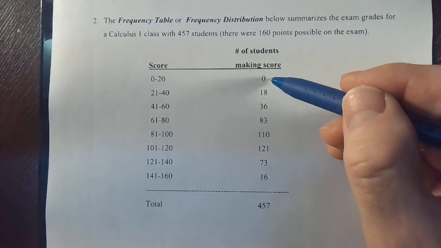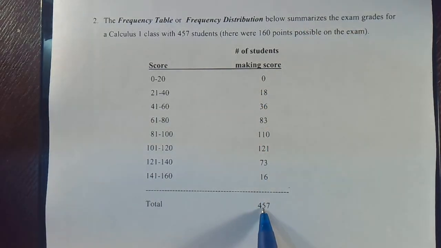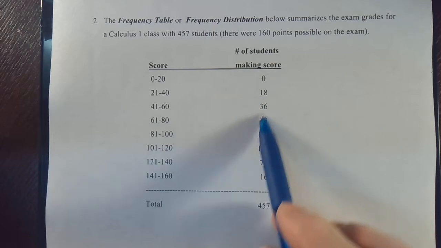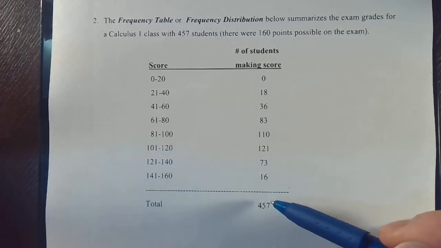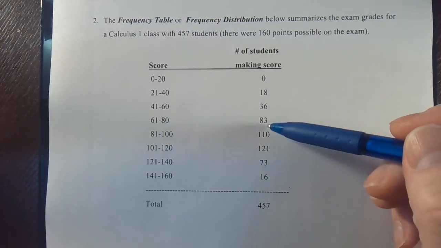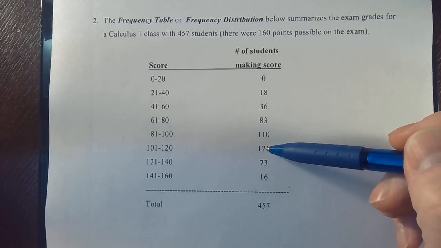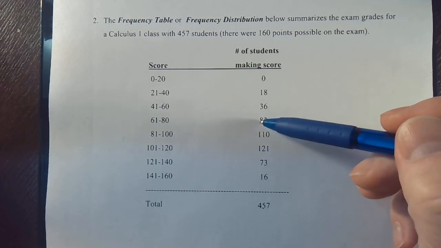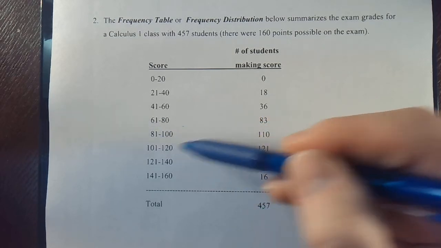So once again, the total number of students here was 457. This smaller group of numbers gives you a pretty good feel for the scores of the class. It seems that most of them scored right around in this range, 83, 110, 121. Those seem to be the three biggest numbers. So most of the people scored from 61 to 120, it appears.